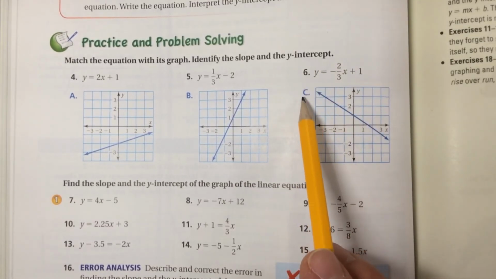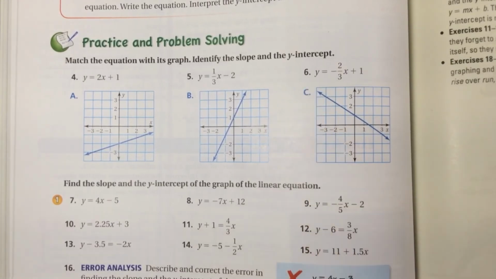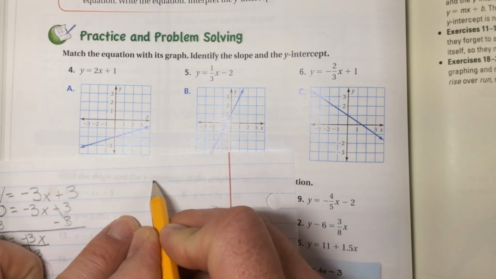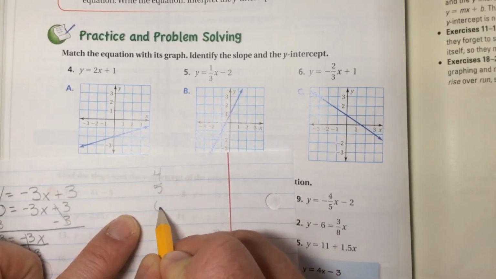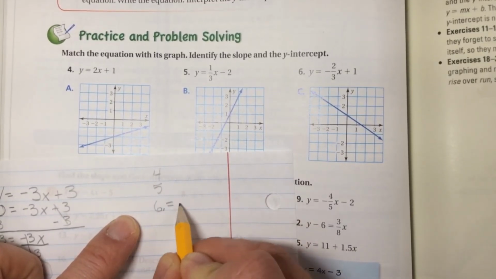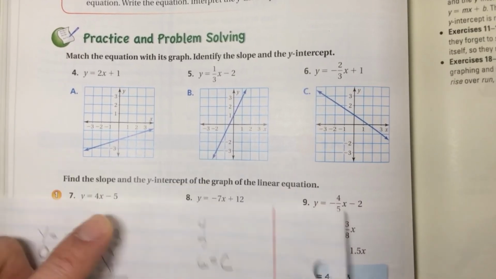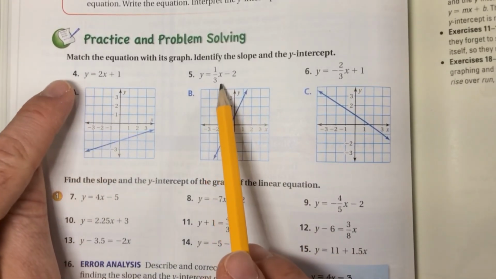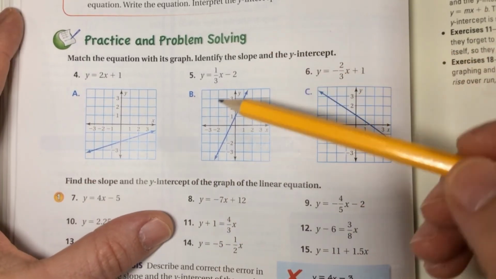So for number 6, C. So I'll write that down so I remember that for number, we have 4, 5, and 6. Number 6 equals C. Well, now we've got these two graphs that go with these two equations. And let's look.